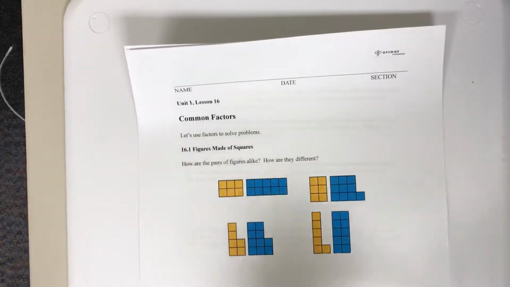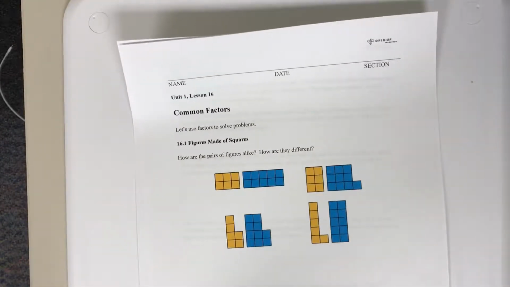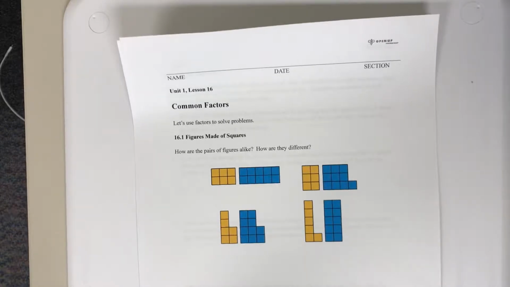So today we're going to be looking at common factors, and we're going to be exploring what those look like with the three different activities that we're going to explore in class. And then your homework is going to ask you to use the stuff that we learned today to solve problems. So it says 16.1, figures made of squares.